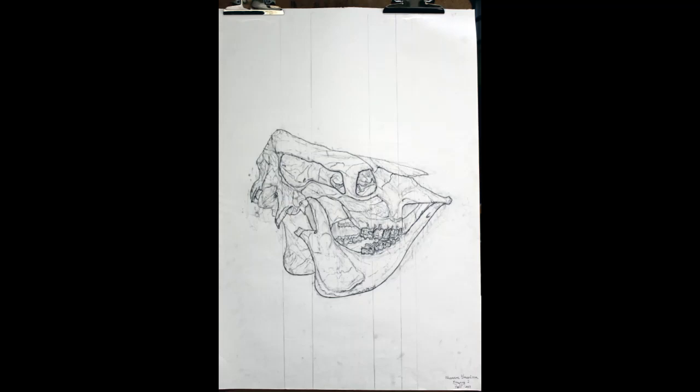Here we have a drawing of a cow skull. I know it's a cow skull because it doesn't have front teeth like a horse. Look at the vertical lines that are kind of cutting through this cow skull that the student used. Why would they do that?